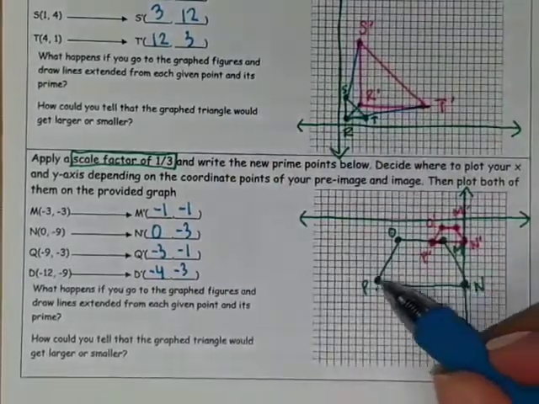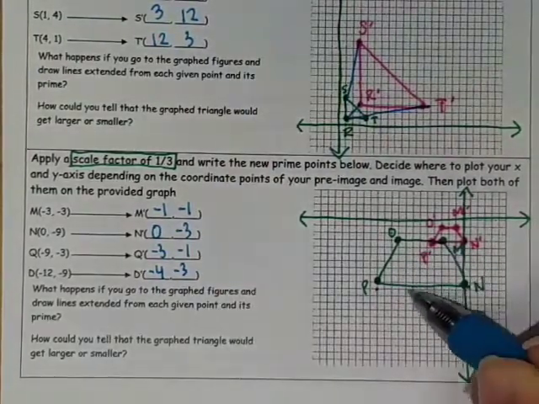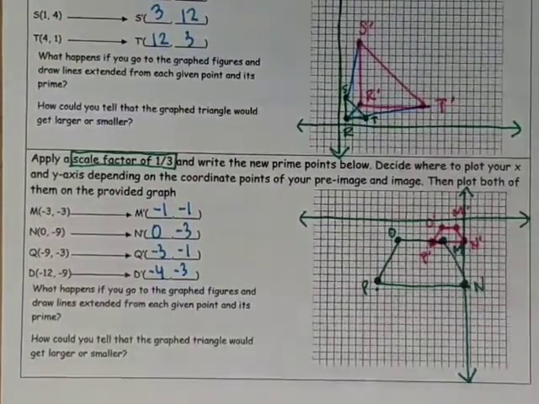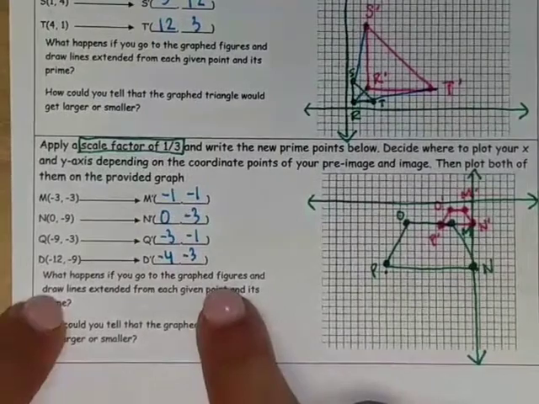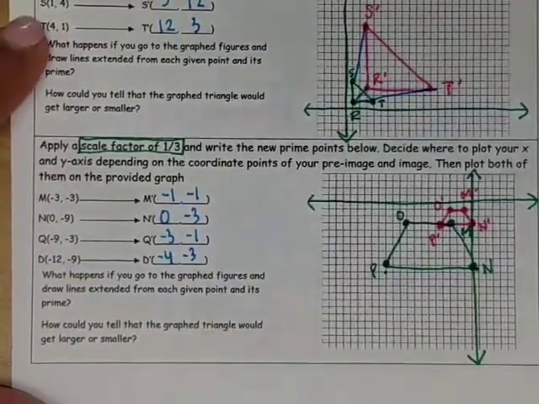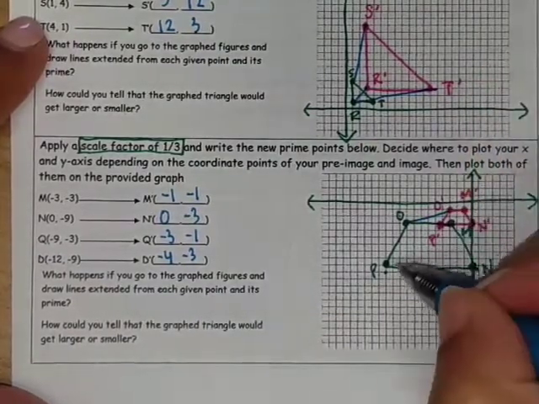And as you can tell, our object did start off, this trapezoid started off bigger, MNOP, and then it got smaller to this size right here. And then again, just answer these two questions. So what happens if you go to the graph figures and draw lines extended from each given point to its prime? You can see that's a nice straight line.